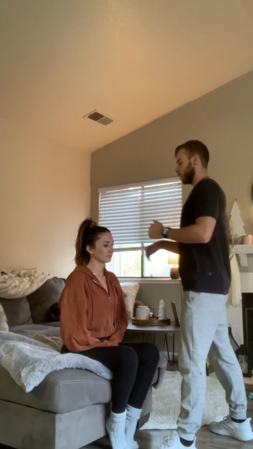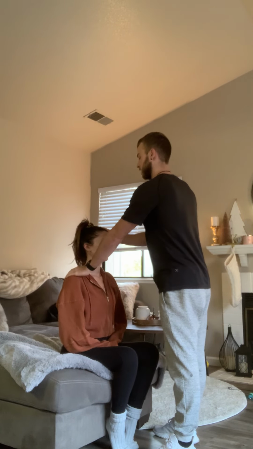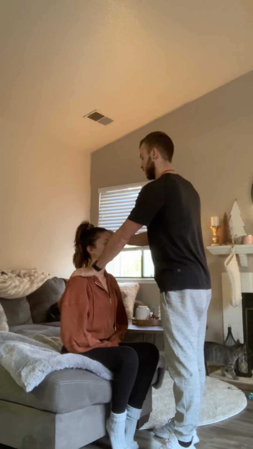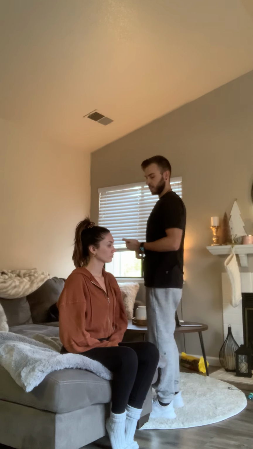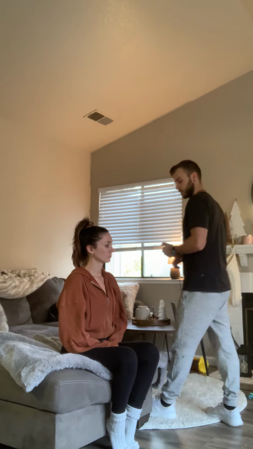And then lateral bending. So bend against my hand. Good. Good. Testing ipsilateral scalene, sternocleidomastoid, and paraspinals.